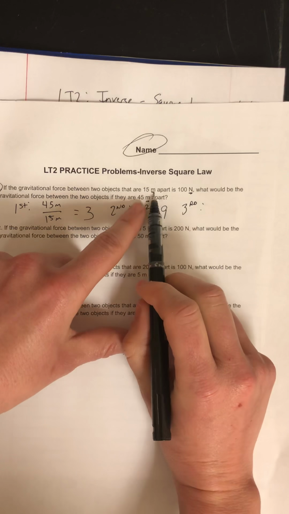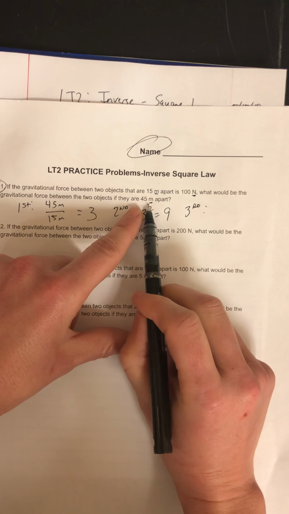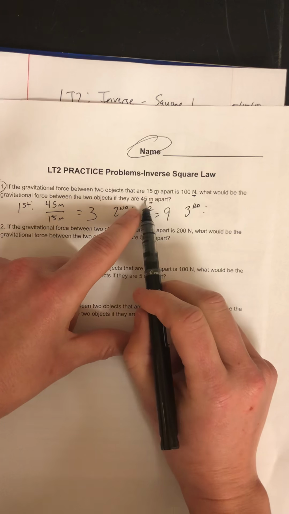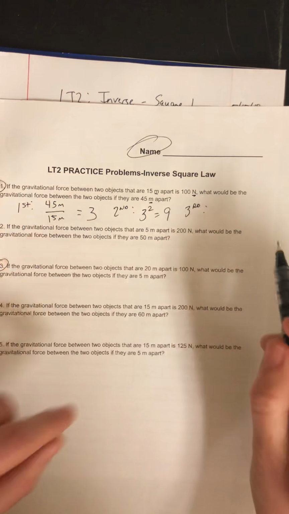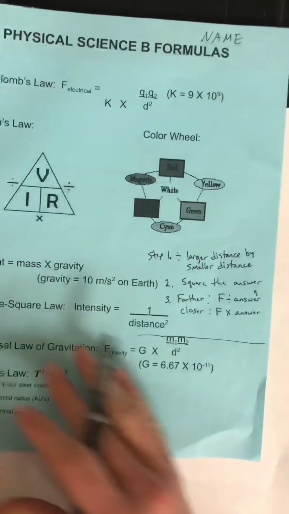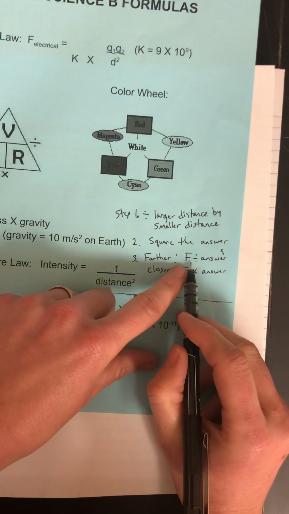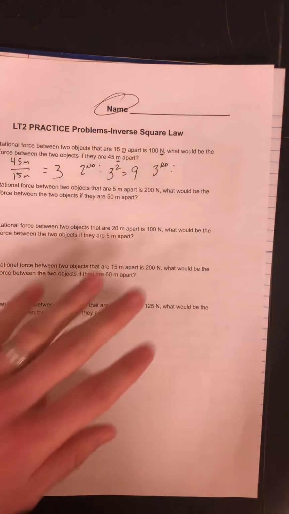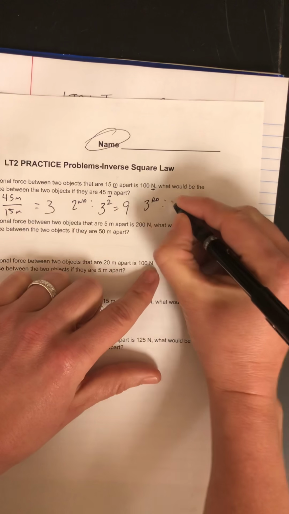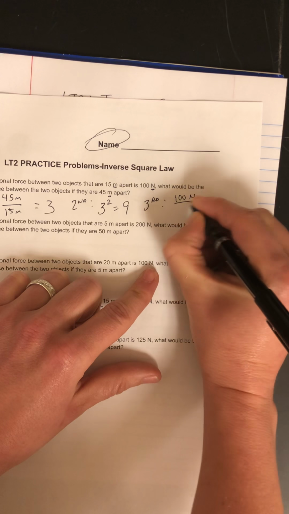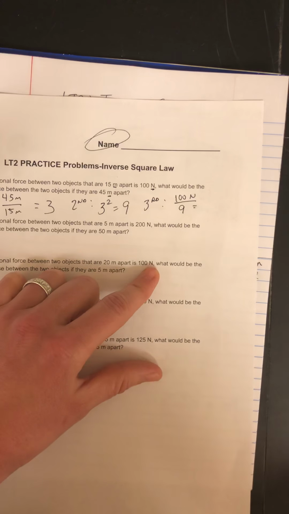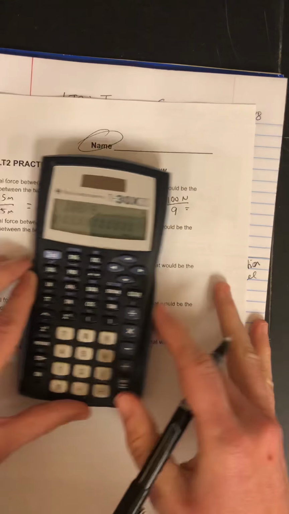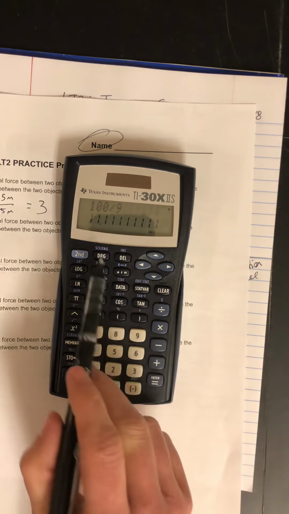We start out 15 meters apart, and we end up 45 meters apart. So we are getting farther away, 15 compared to 45, all right? We're getting farther apart. So what we said is if we get farther, we take the force that's given to you in the problem and you divide it by the answer. So we take the force from the problem, 100 newtons, we divide it by 9. And so I got to click away here, 100 divided by 9 gives us an answer of 11.1.